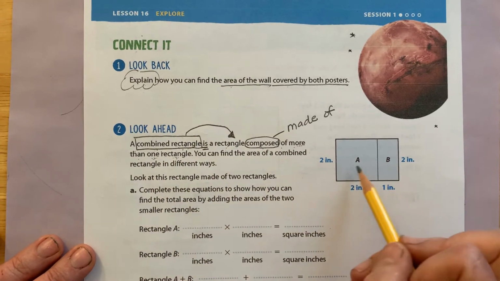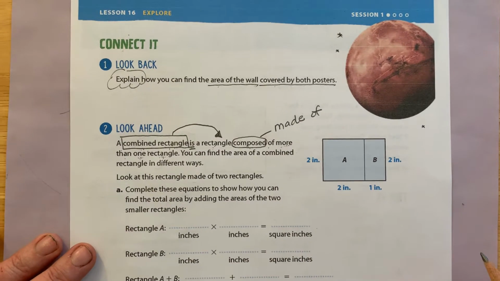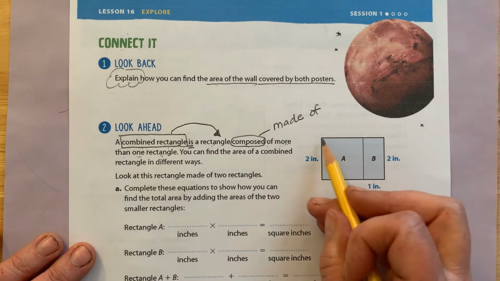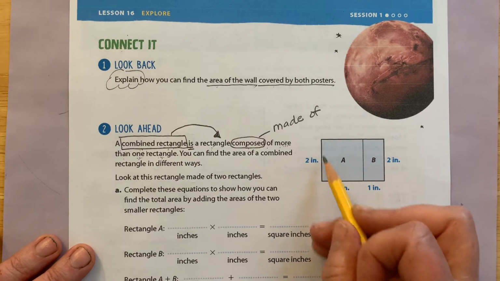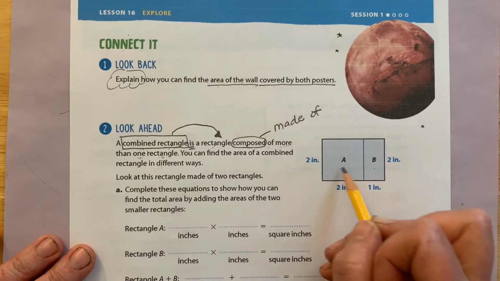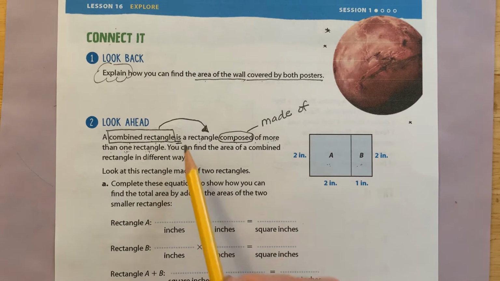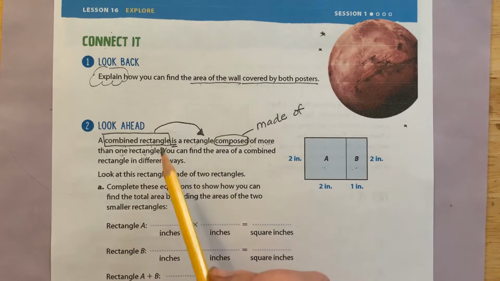I'm going to think about the picture here. Do I have a combined rectangle here? What do you think? We do. This is a large rectangle that is composed of, that is made of, 2 smaller rectangles. Okay, so now that we figured out that sentence, let's keep going.